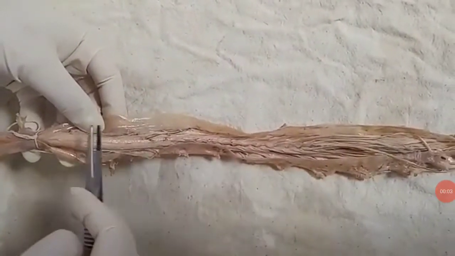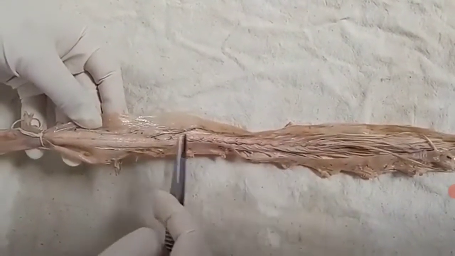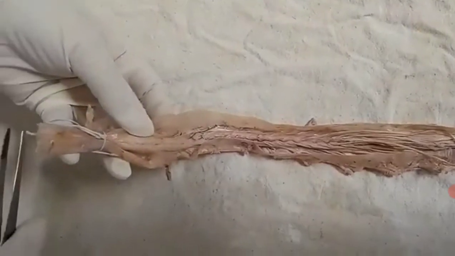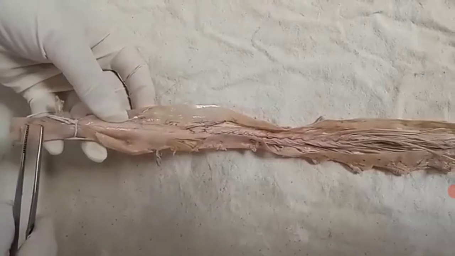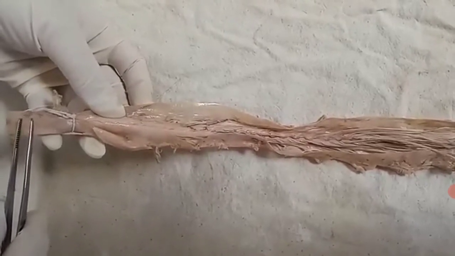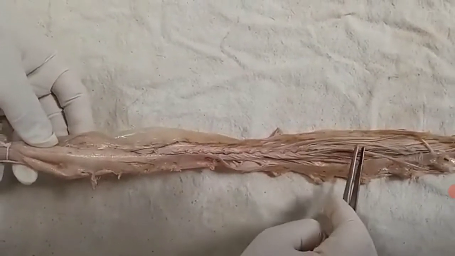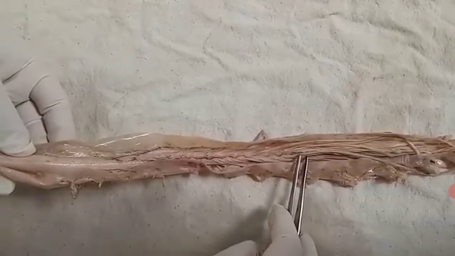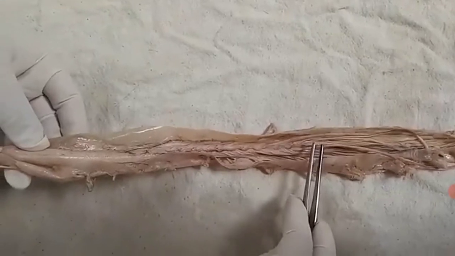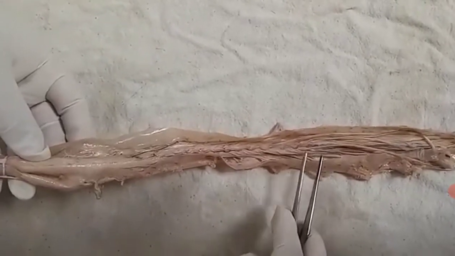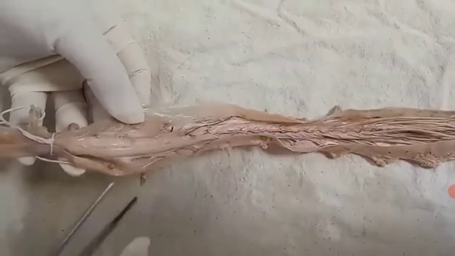The spinal cord lies in the vertebral canal and it is about 45 centimeters or 18 inches in length. It is a continuation of the medulla oblongata and extends from the level of foramen magnum, which corresponds to the upper border of the atlas vertebra, up to the lower border of the first lumbar vertebra. So the lower end of the spinal cord is at the level of the lower border of L1 vertebra in adults.